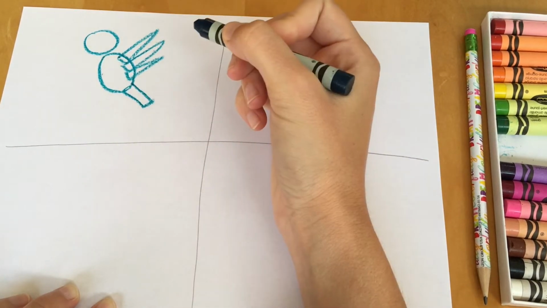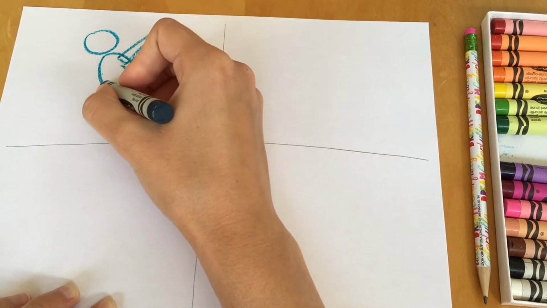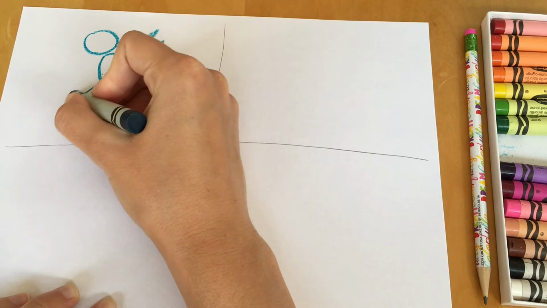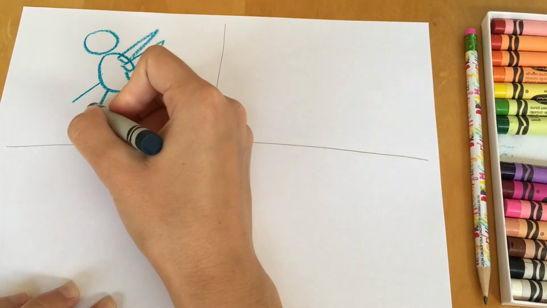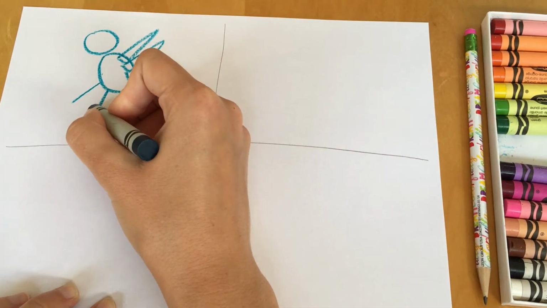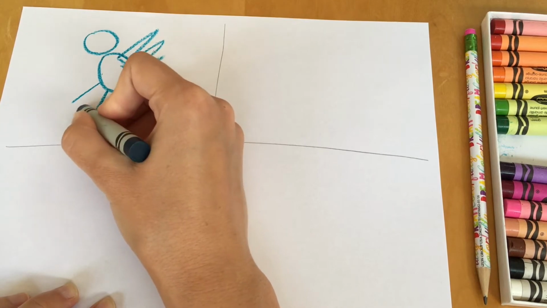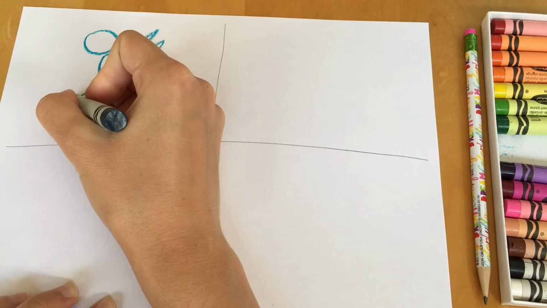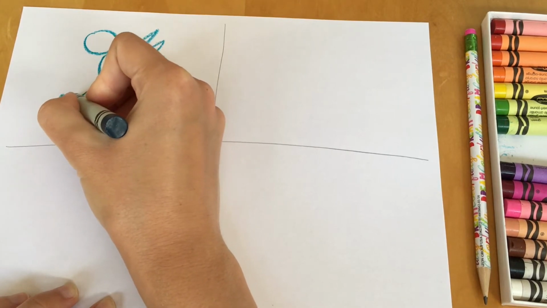We have our rectangle. I'm going to follow it up with 2 lines coming out from the bottom of the oval. And from the bottom of each of those lines, a triangle with the point at the bottom of the line. And maybe another triangle right here.